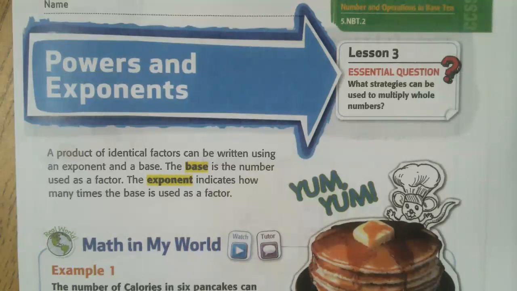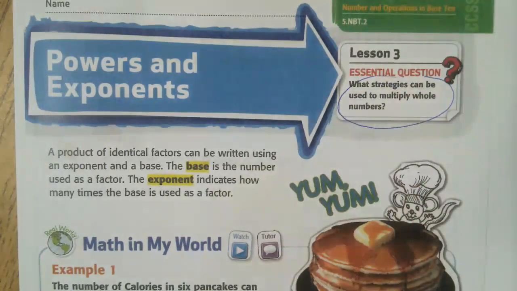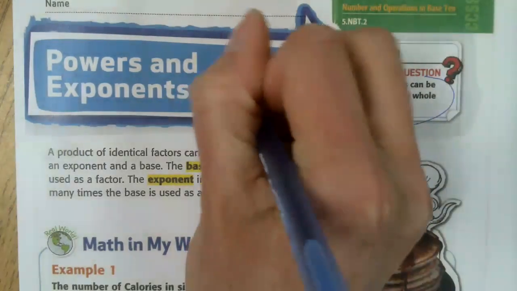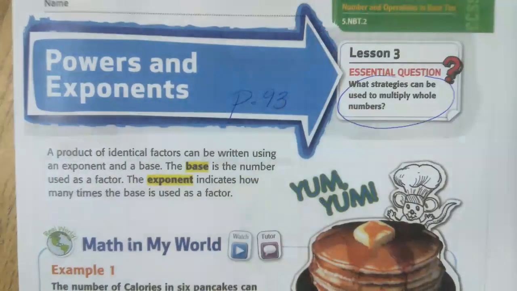And notice that our essential question is still the same. Our essential question is going to be the same for the entire chapter. And it's what strategies can be used to multiply whole numbers? What strategies can be used to multiply whole numbers? And once again, this is going to be on page 93 in your math book.